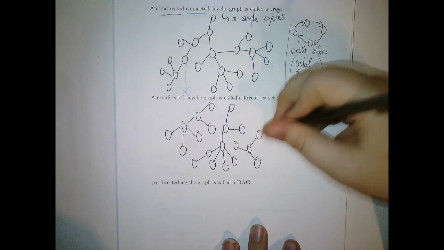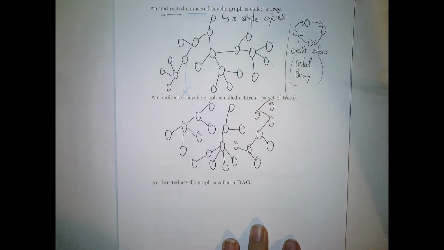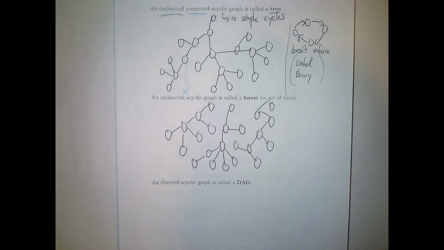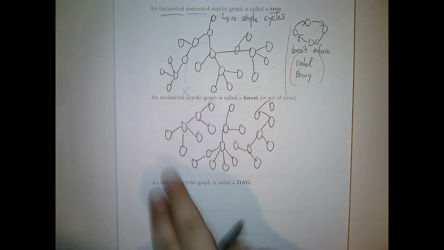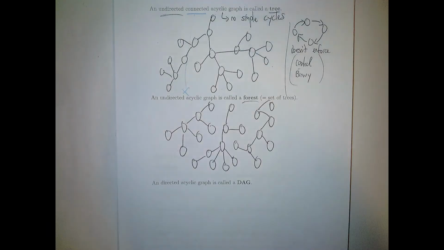And so this is a collection of trees. Each of these guys individually is a tree, and then this collection of trees has a cute name. It's called a forest. I think I mentioned this last time as well. So this is a forest of trees. Very cute, and this is actually a handy data structure.